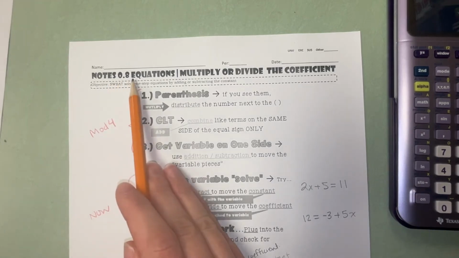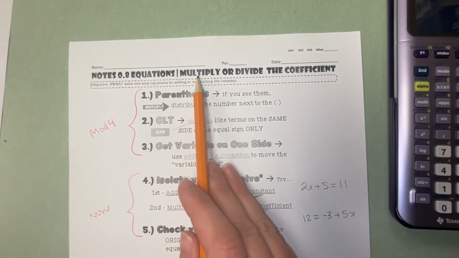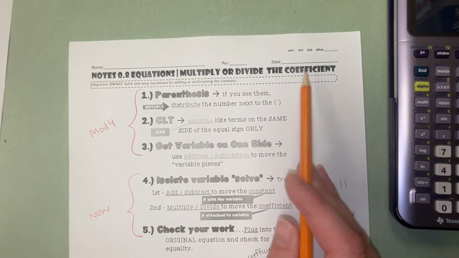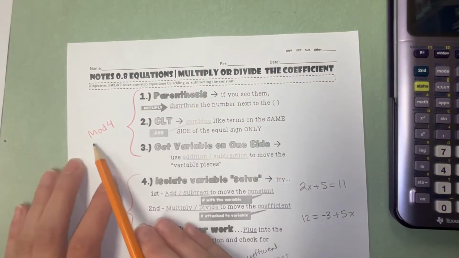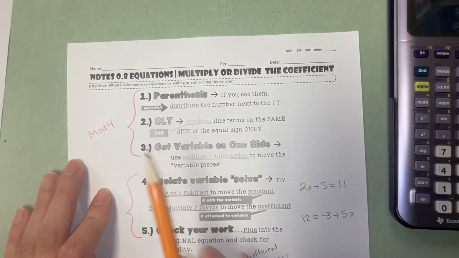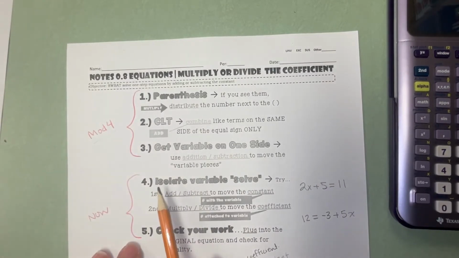Note 0.8 equations. We will be multiplying or dividing the coefficient. So the first three steps from yesterday, again, we're going to do it at a later time, which is going to be during Module 4. Right now, we are just making sure we can actually solve when we have a constant and a coefficient, and then we got to check your work.